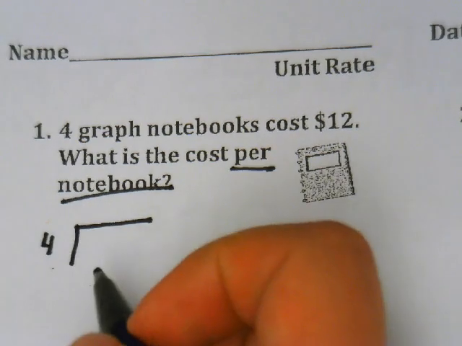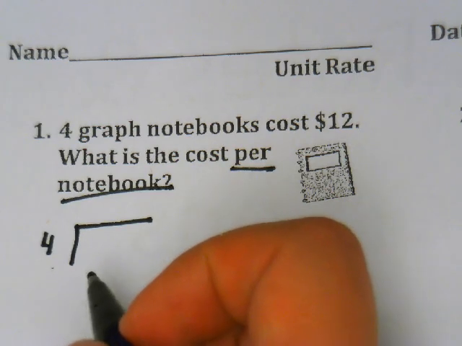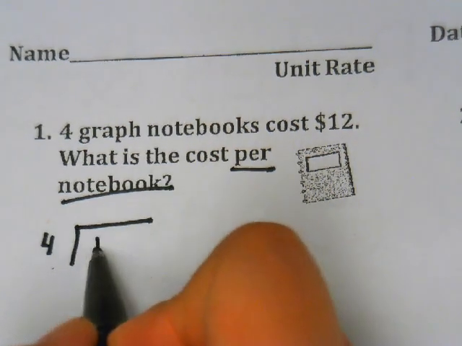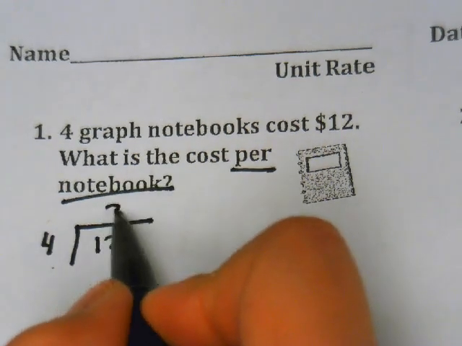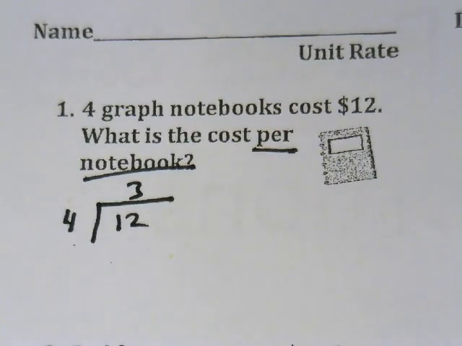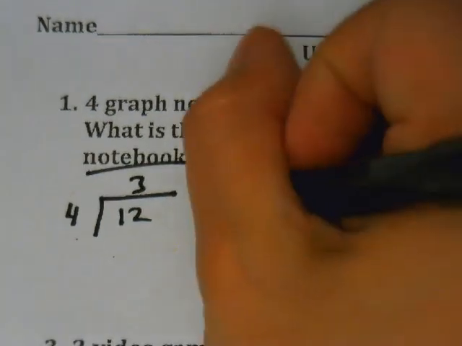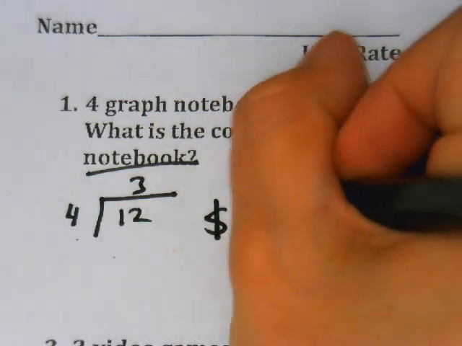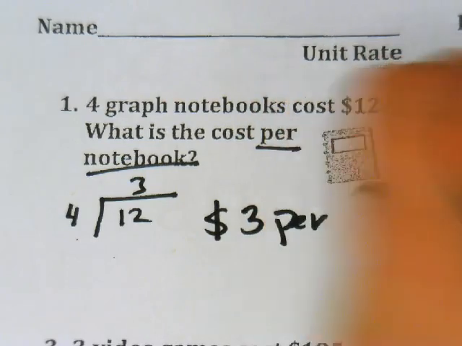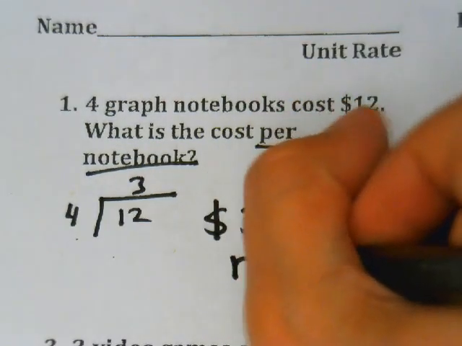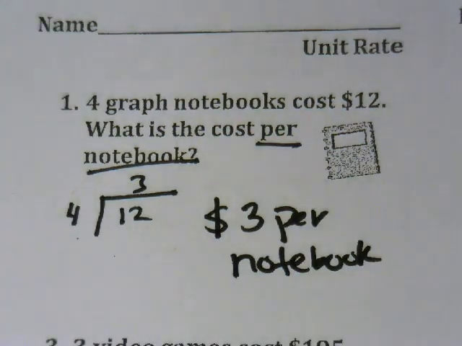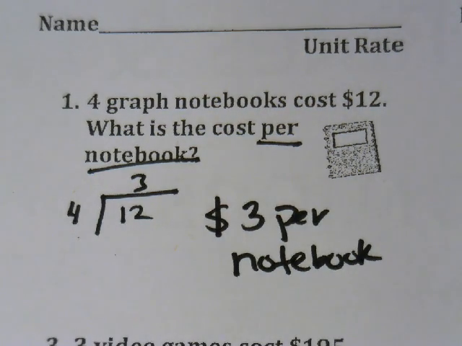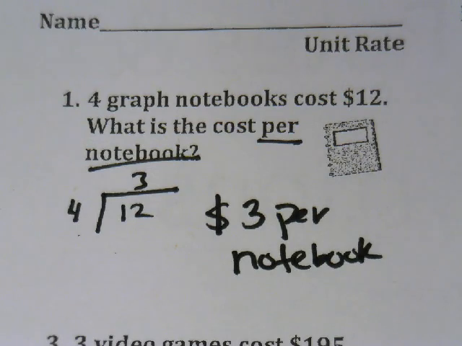4. So Jordan, I want to make sure that you can plug in the numbers correctly. Then 12 goes outside. 12 divided by 4 is 3. What does a 3 mean in this problem? Per. So we're going to write $3 per notebook. Okay? Can you put the slash instead of per? Good question. Yes.